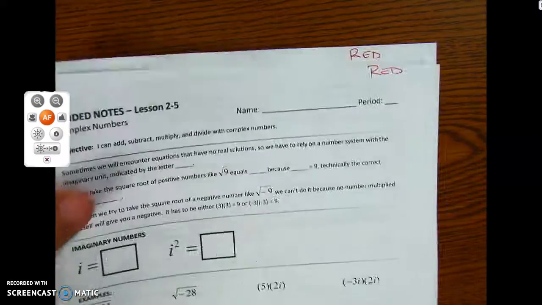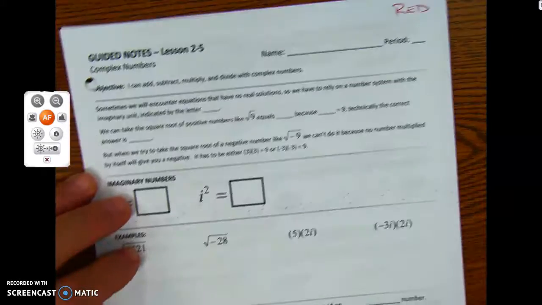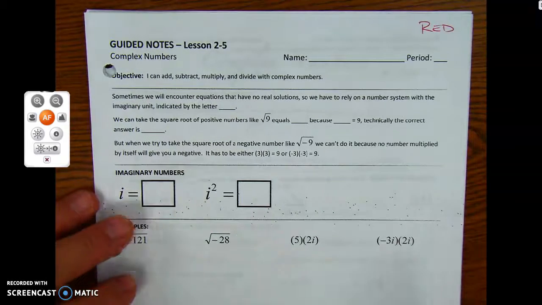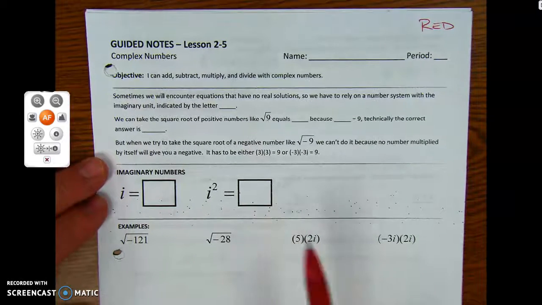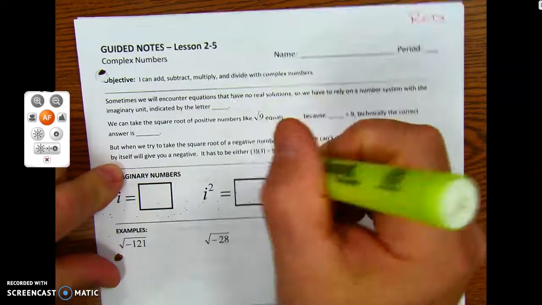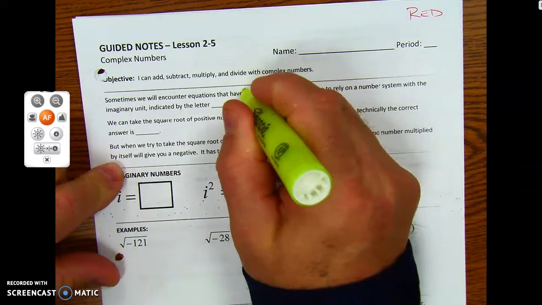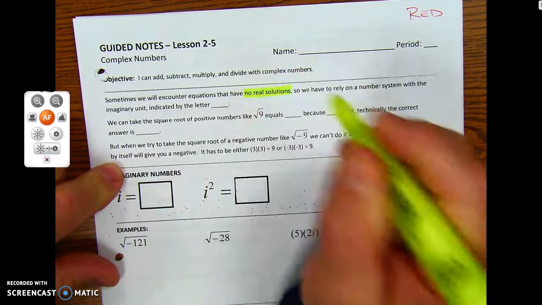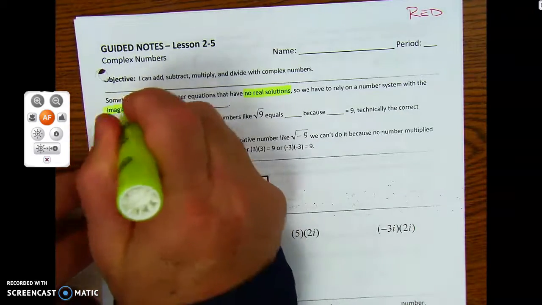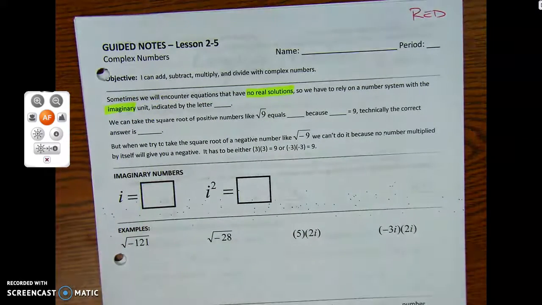And I just want to start, honestly, on page 2. I wasn't sure where I was going to start, so I just numbered them in any order. But I do want to start with this page because it gives a great introduction. Sometimes when we're trying to solve equations, we come up with some equations that don't have any real solutions. So we have to rely on a number system with something called the imaginary unit or the imaginary number.